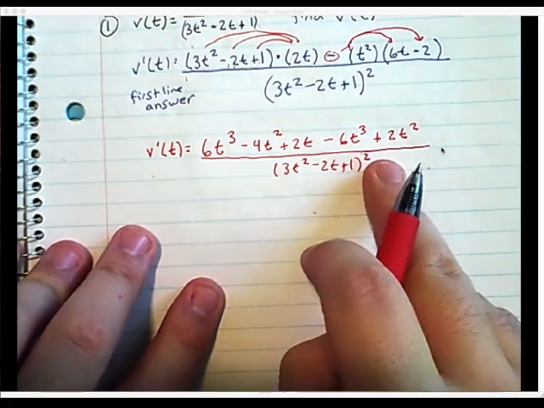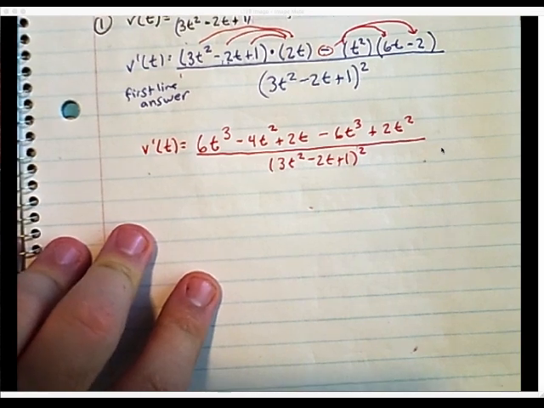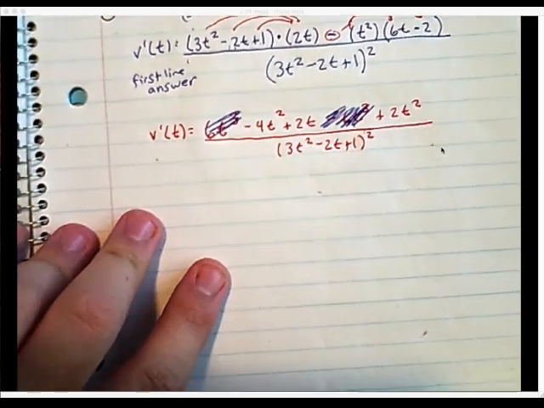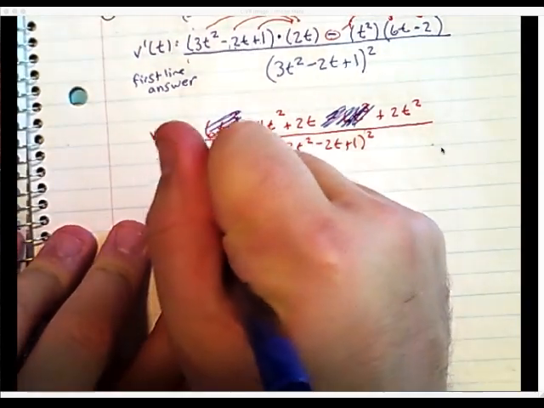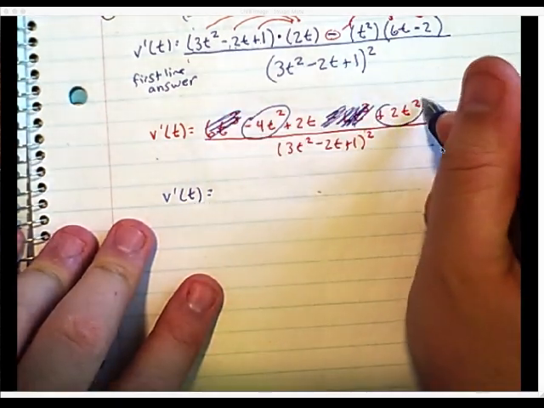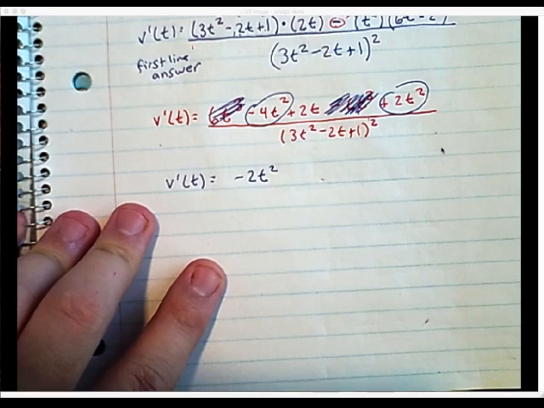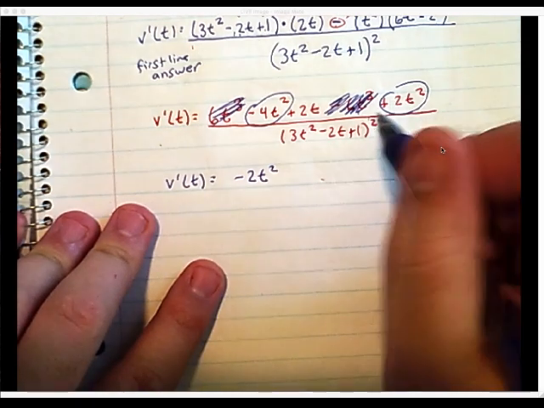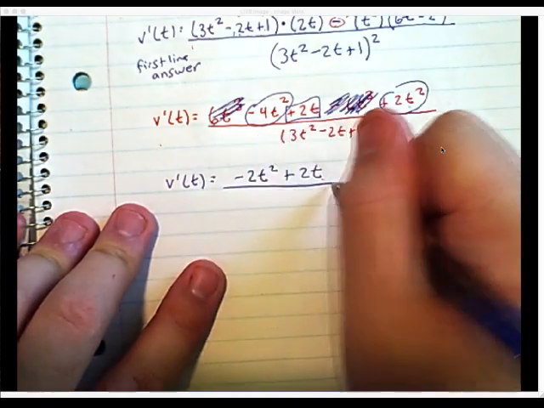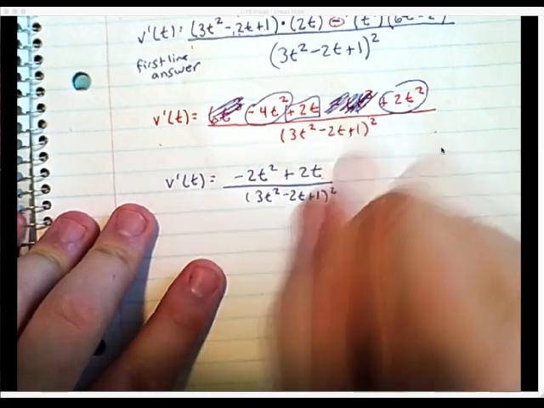I'm going to leave that like that for now, because some nice things might happen. So, and then just try to simplify, combine like terms. So I have a positive 6t cubed, it'll knock out the negative 6t cubed. So what else do I have? I have a negative 4t squared and a positive 2t squared. If I combine those, that's negative 2t squared. So I took care of those two, and then I have a plus 2t. And that's all over 3t squared minus 2t plus 1 squared.